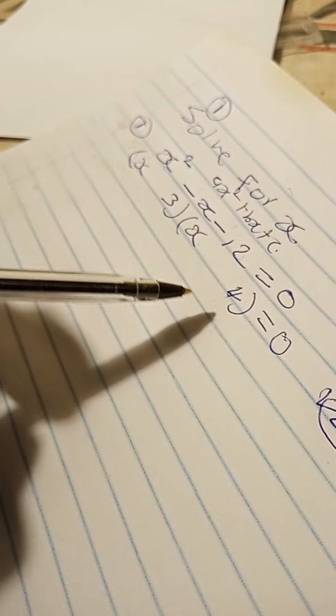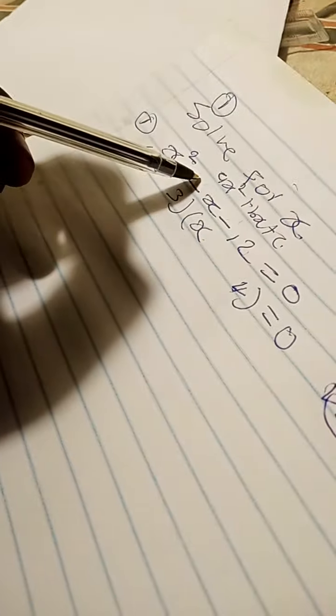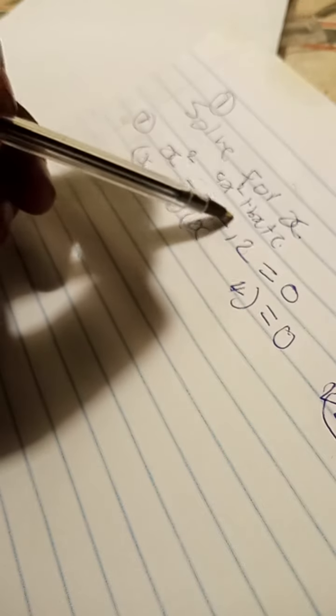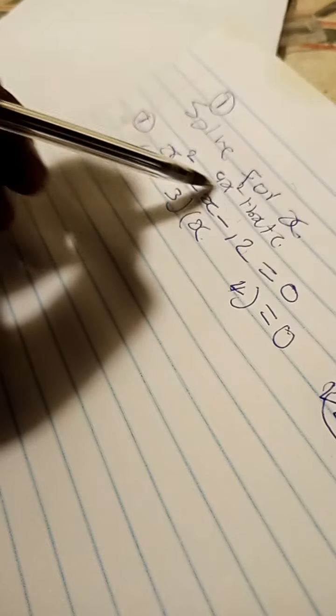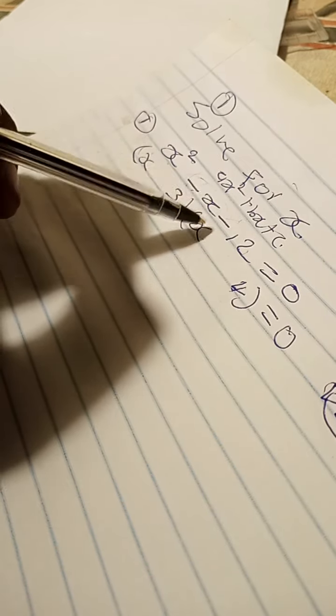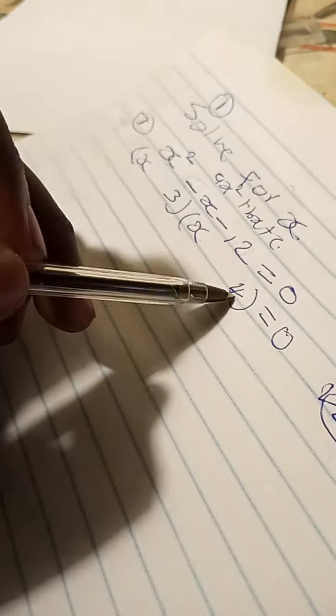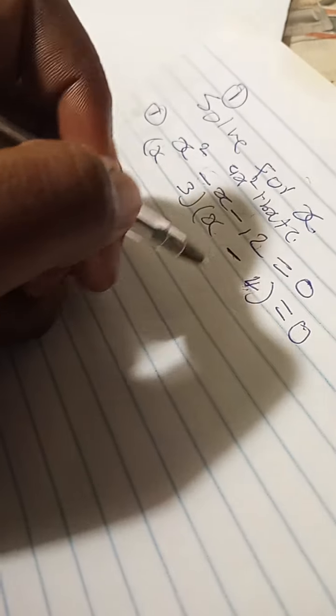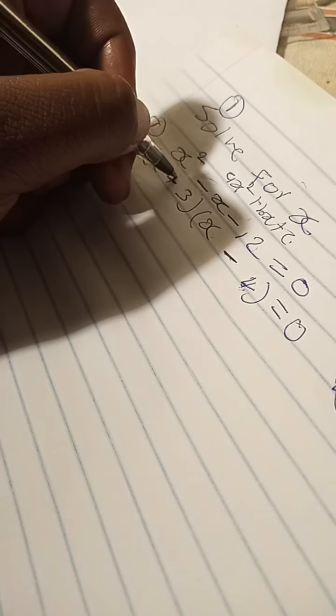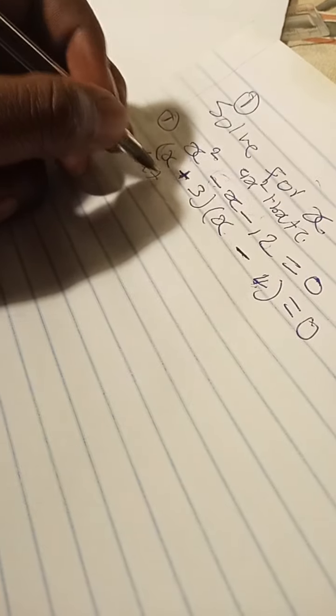And then the sign of the middle term is negative. Since the sign of the middle term is negative, let's give the bigger number the sign of the middle term. The bigger number between 4 and 3 is 4. So let's give this a negative number, and this a positive. Then from there we equate our brackets to 0.